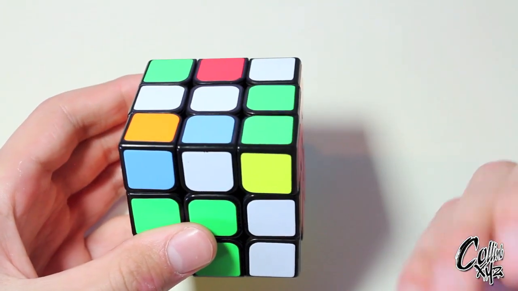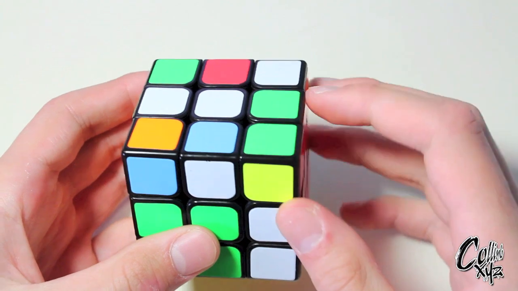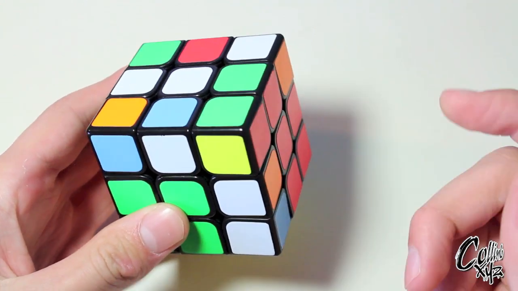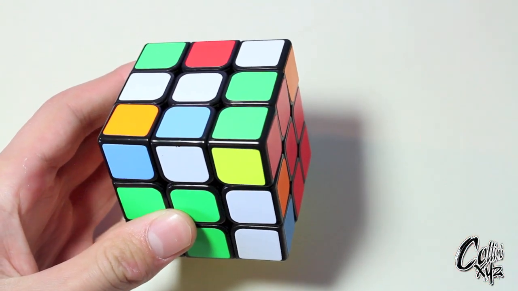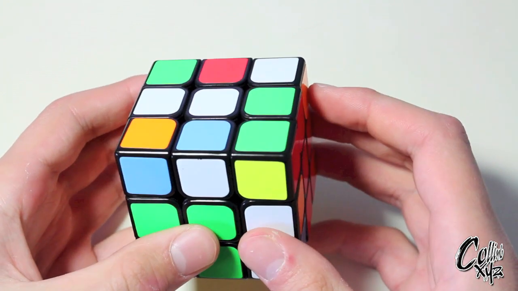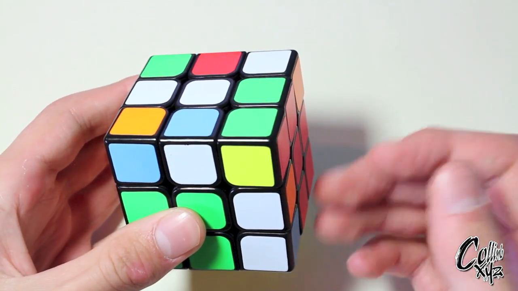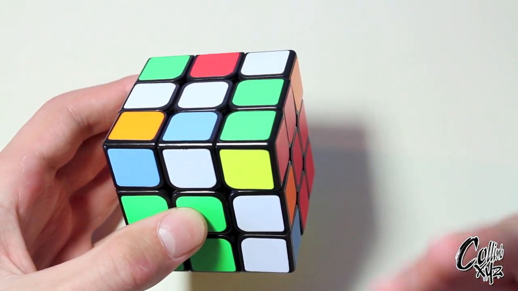Keep in mind that all of these are only applicable when you have a pair already made in the top layer. Moving on, because these are all extremely simple and intuitive, I will not be going over the mirrors of these triggers. Instead, I'll leave that up to you to figure out.